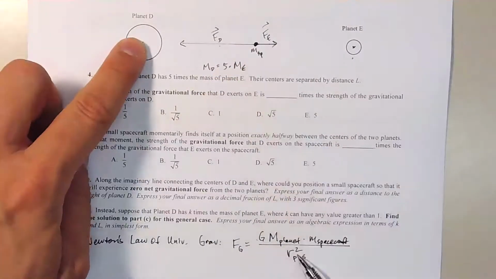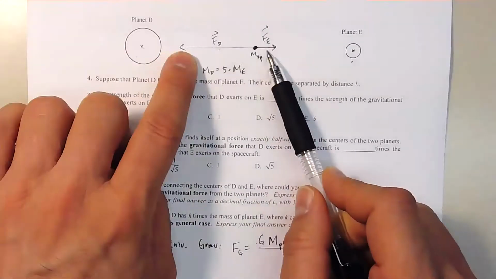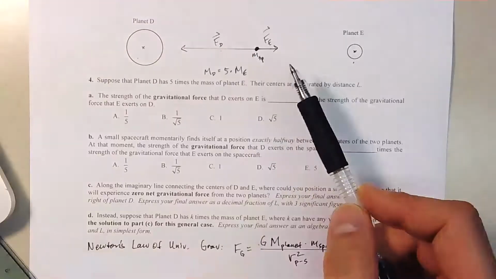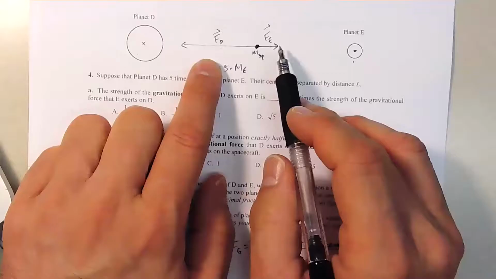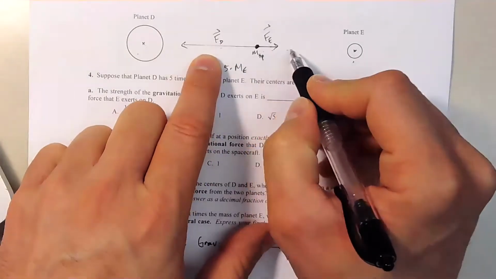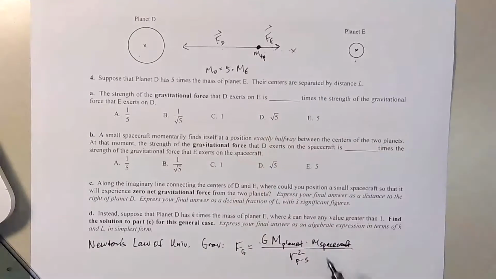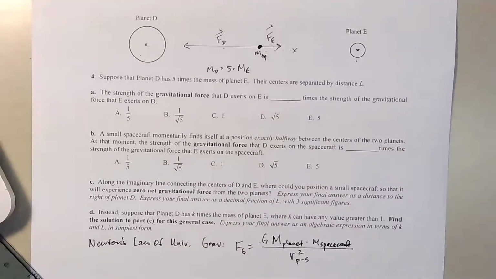And the strength of the force from planet D would weaken as we get farther and farther away from planet D. So as the force from E grows and the force from D weakens, it would stand to reason that there's some point over here off to the right where those two forces should exactly balance each other out.